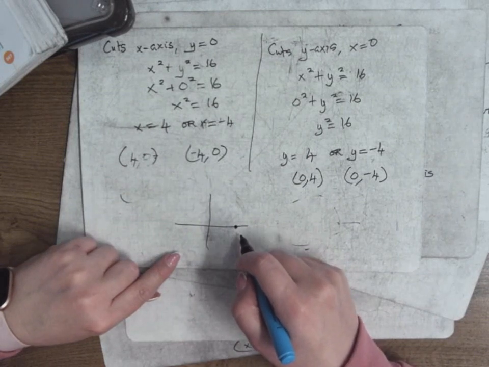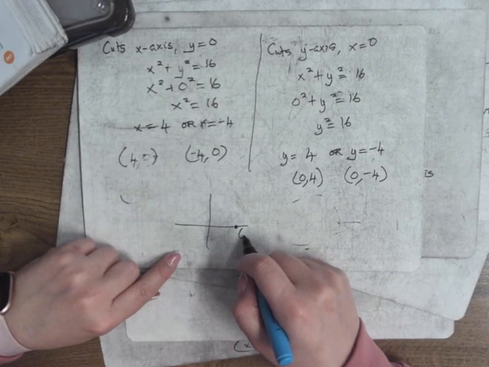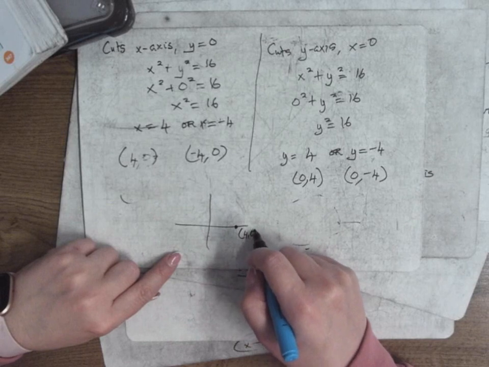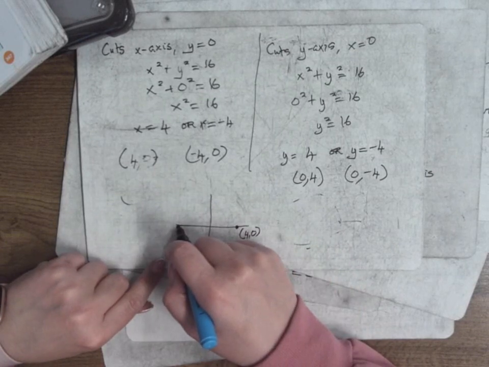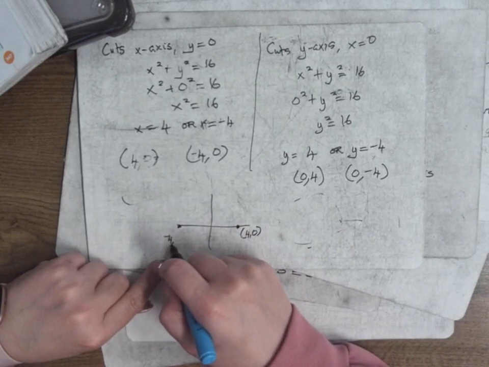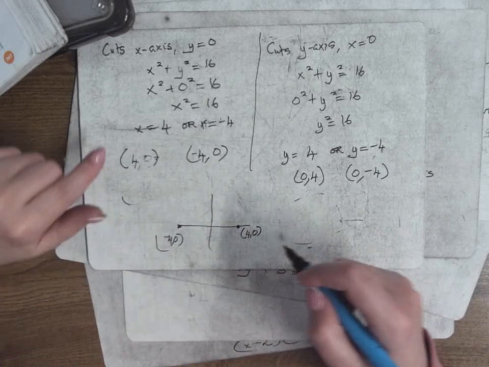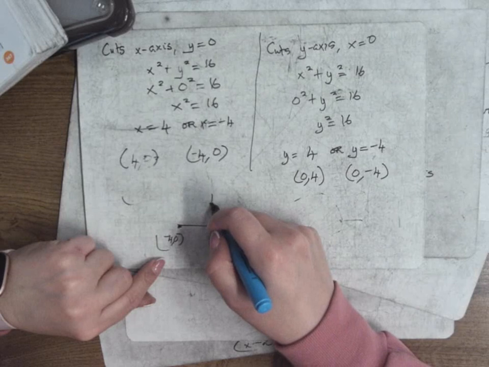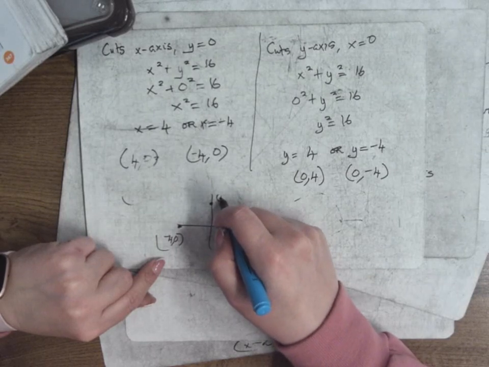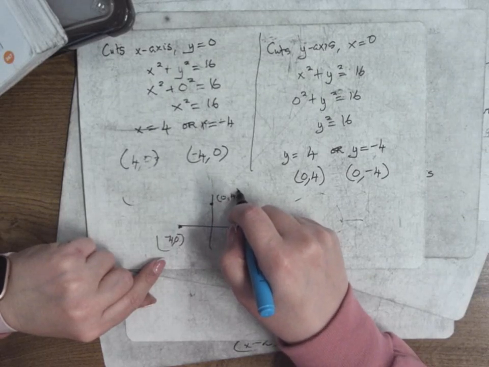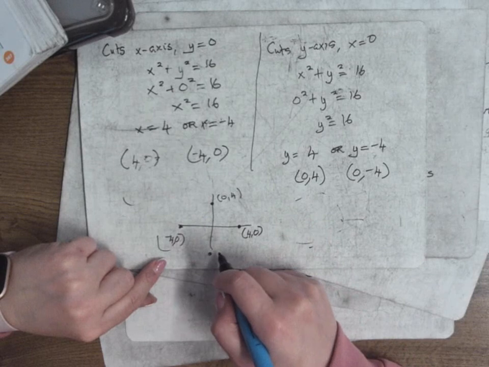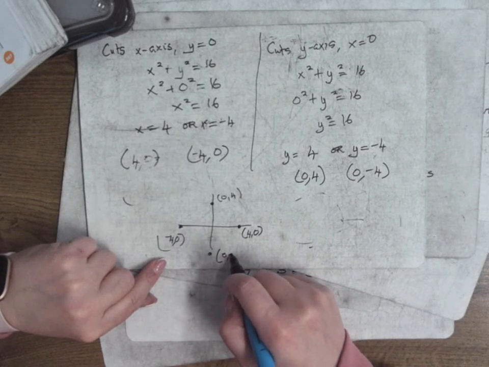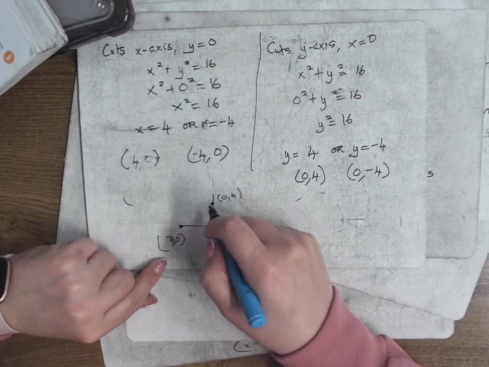Sometimes they say give a sketch. So basically 4, 0 is there, minus 4, 0 is back here. So they're the 2 points where it cuts the x-axis, and then 0, 4 will be up here, and 0, minus 4 would be down here, and then you draw a circle.